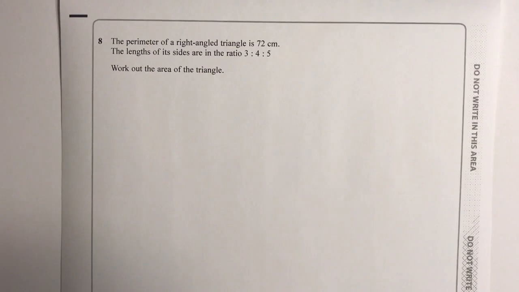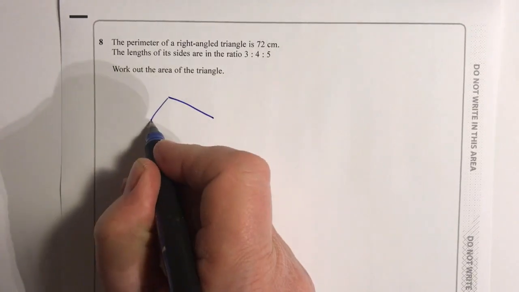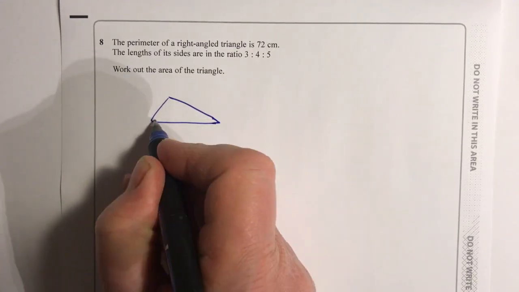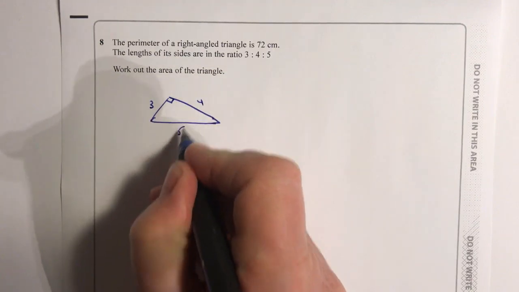Okay, so question number 8, it says the perimeter of a right angle triangle is 72, and the lengths of the sides are in the ratio 3 to 4 to 5. Work out the area of the triangle. Well, again, there's a couple of ways you can do this. From my point of view, if it's 3 to 4 to 5, you've got a right angle triangle here, and that's 3 and that's 4 and that's 5.